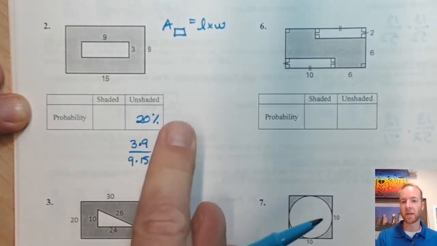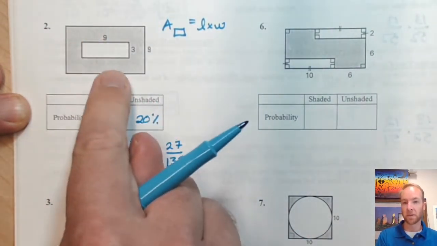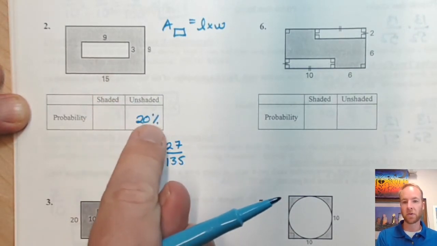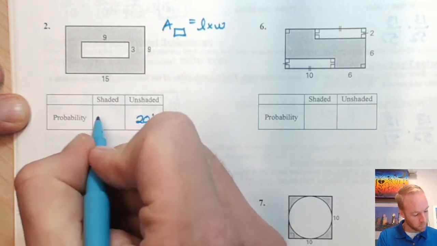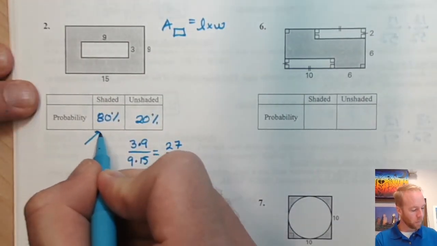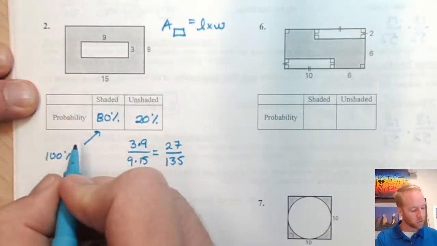So if the unshaded is 20%, the shaded region must be the remaining percent, or its complement, which would be 80%. The way I got that was I did 100%, which would be the whole thing, minus the unshaded.